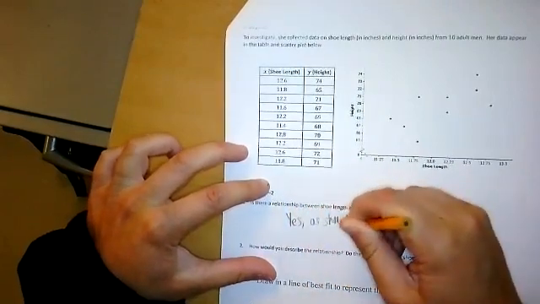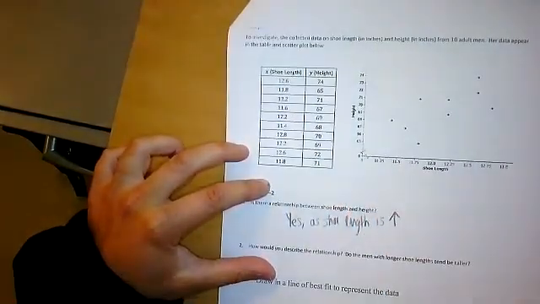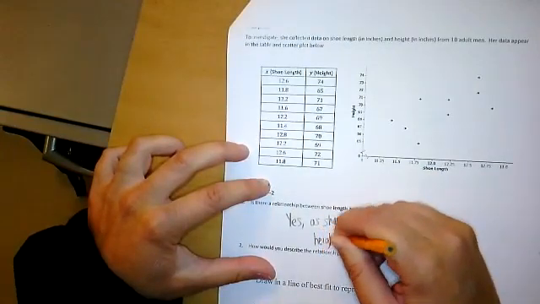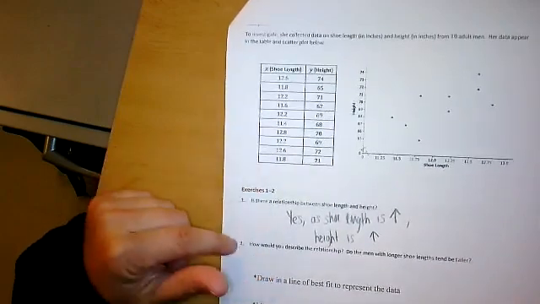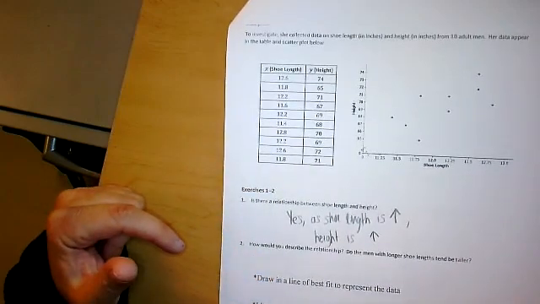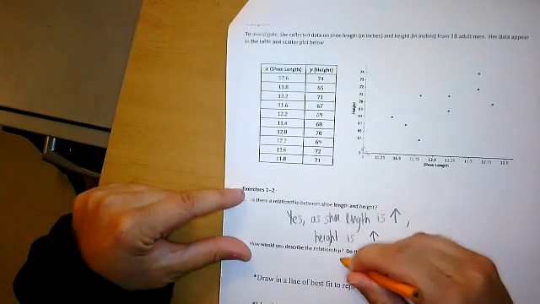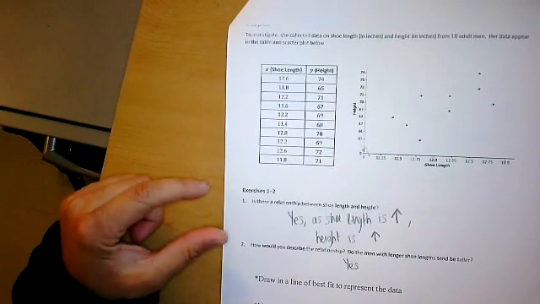as shoe length is increasing, I'm going to do an up arrow. Height is increasing, okay? And it says, how would you describe the relationship? Do men with longer shoe lengths tend to be taller? And we kind of just described that above, right? So we can just say yes, and then we've already described that relationship, okay?